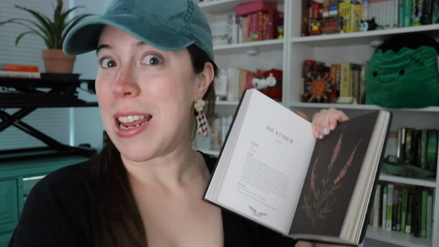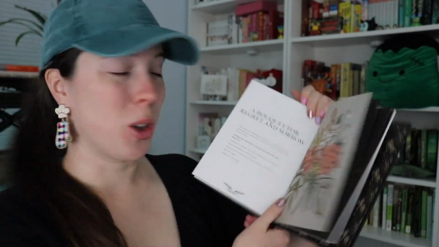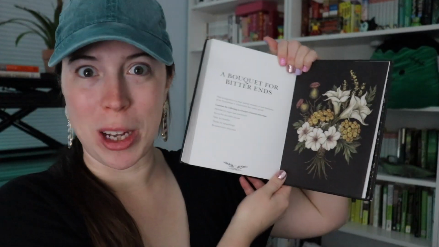I also love the vaguely witchy element of this, as well as imagining what the origin story would be for some of mine, especially like what is the urban legend in this world. I like to think about potentially poisonings in this Project Death world. So things like hemlock. Also at the back of the book, it has different bouquets. So a bouquet for regret and sorrow, a bouquet for bitter ends, just fascinating.